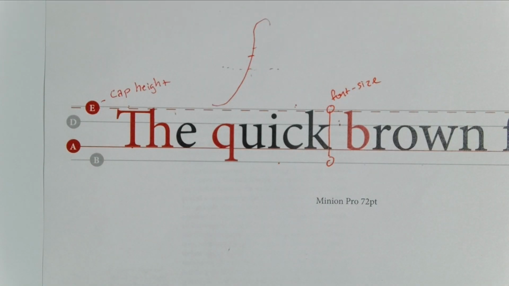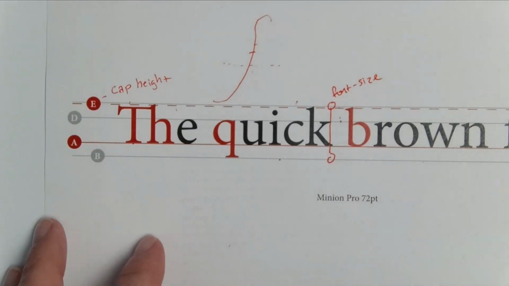So from the ascent line to the descent line. Okay? Which means if you're able to identify the font and you've got a line gauge, you now know exactly what font size and how to actually lay out that type. Agreed? Now, there is another measurement that is very, very important when you are talking about typesetting.